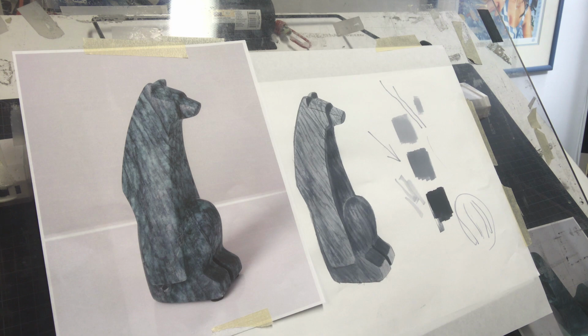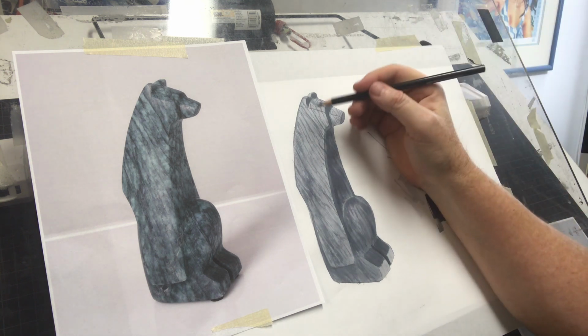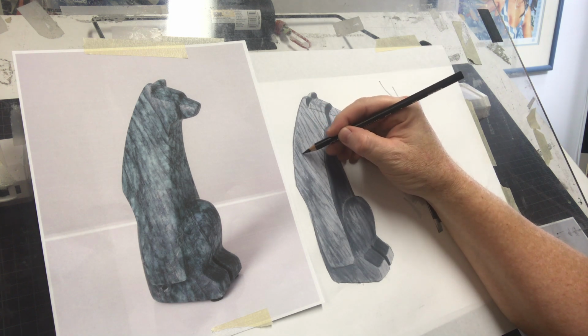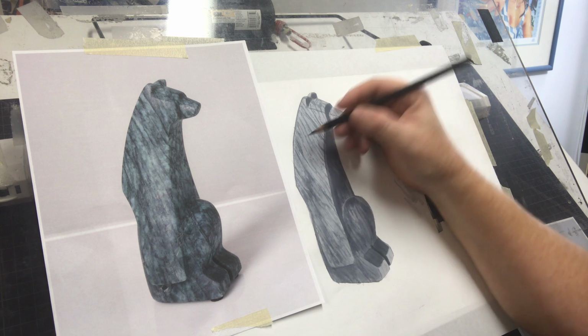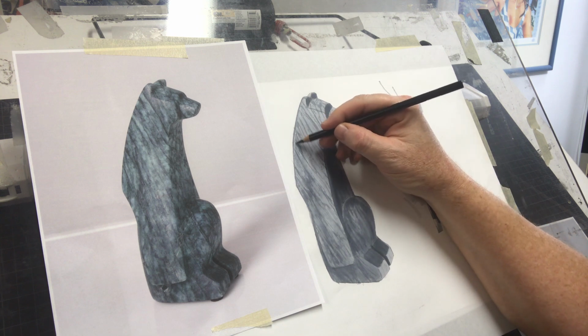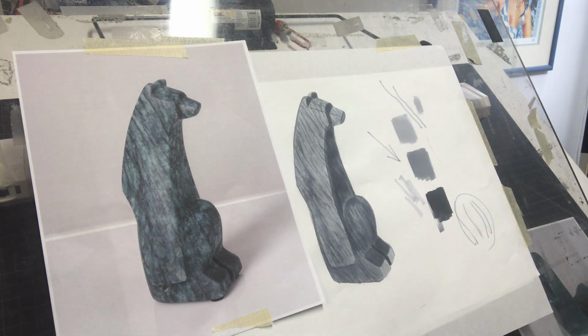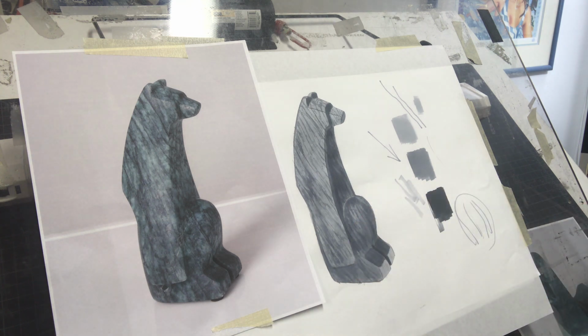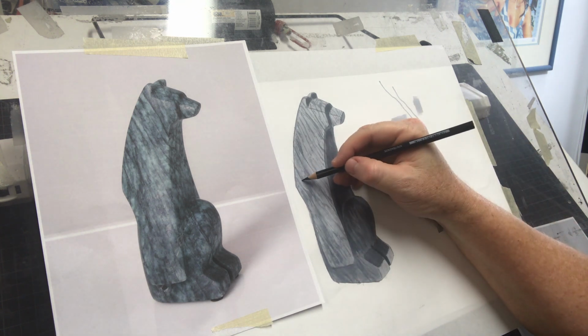And I've got an 80% gray, a black, and a white. And so let's start on the light side. I need to get darker, so I'm going to use black. And I've sharpened it up nice. I'm just using a basic handheld sharpener. It's a $2.50 sharpener, and I love it.